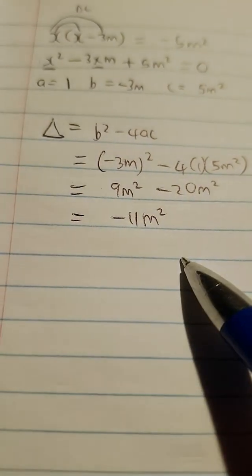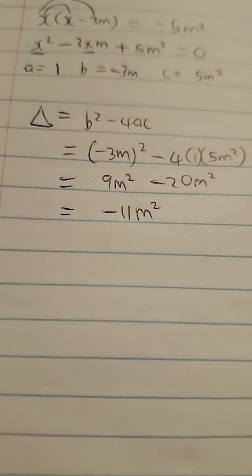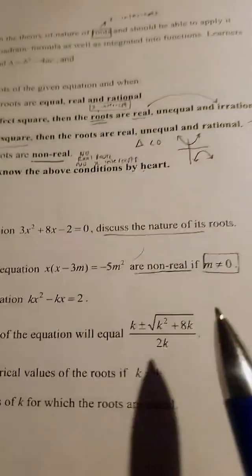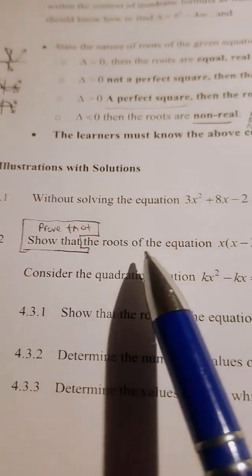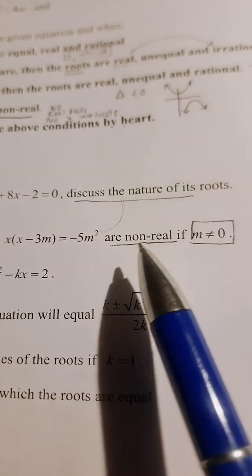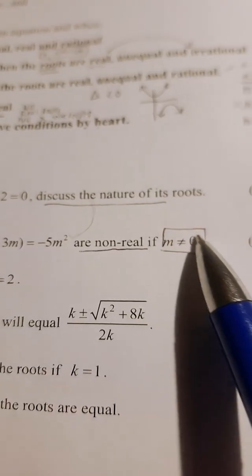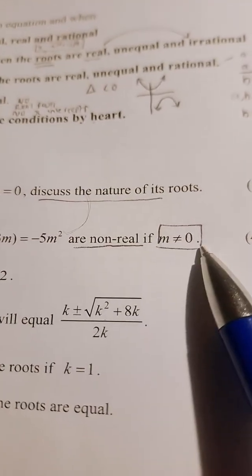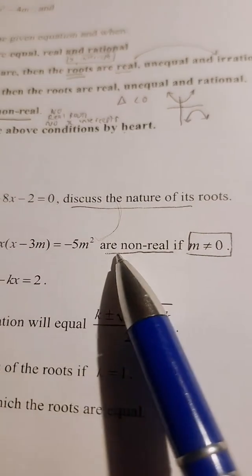Then we'd have delta is equal to 0, which means that the roots would be equal. They would be real. They would be rational. But what they are saying here is that show that the roots of this equation are what?